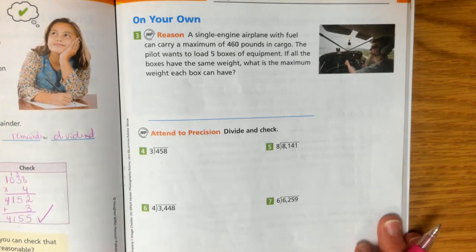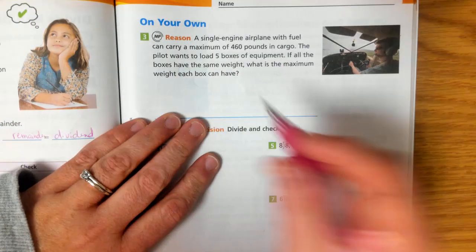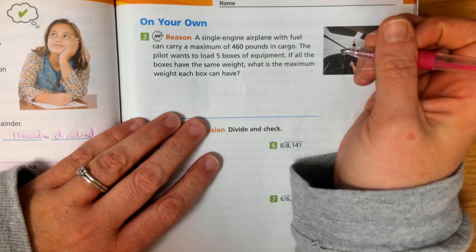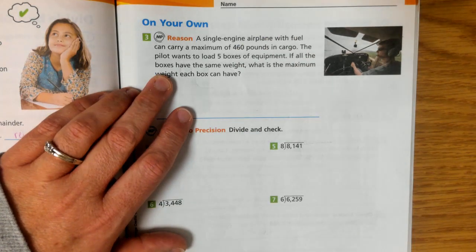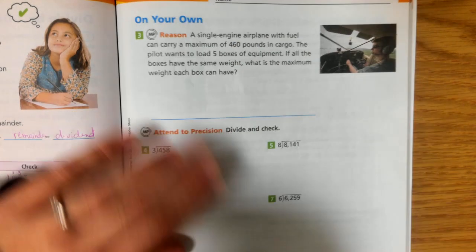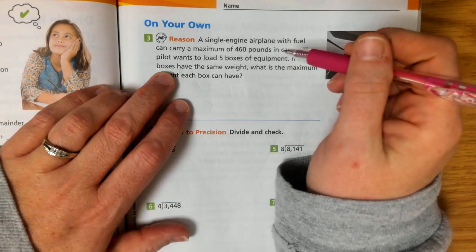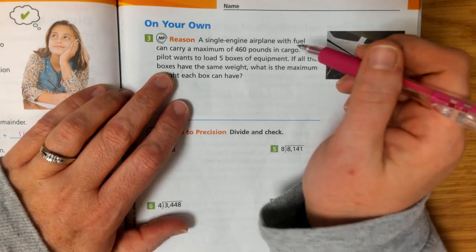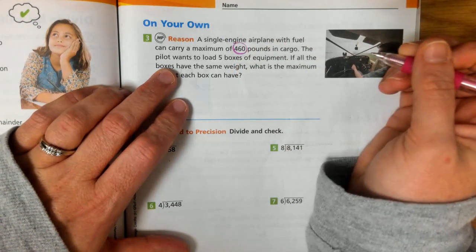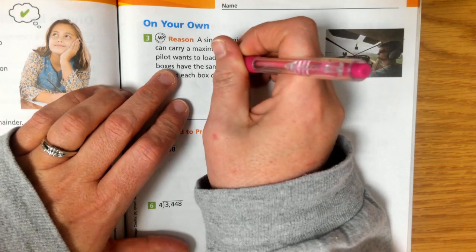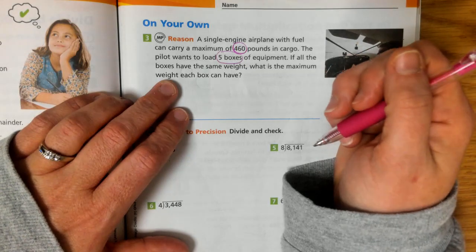So number 3. A single-engine airplane with fuel can carry a maximum of 460 pounds in cargo. The pilot wants to load 5 boxes of equipment. If all the boxes have the same weight, what is the maximum weight each box can have? So, the most that the airplane can carry is 460 pounds of cargo. He wants 5 boxes of equipment, so he needs to figure out how much would be in each box.